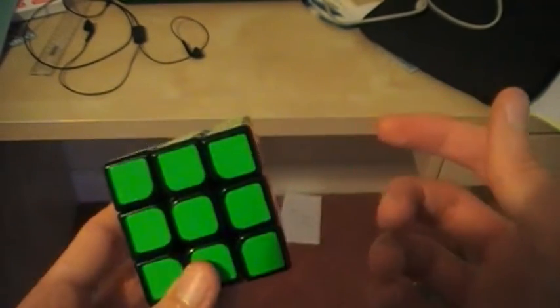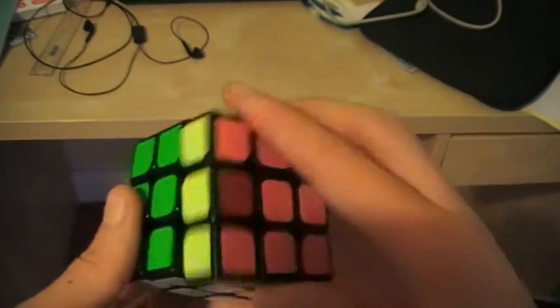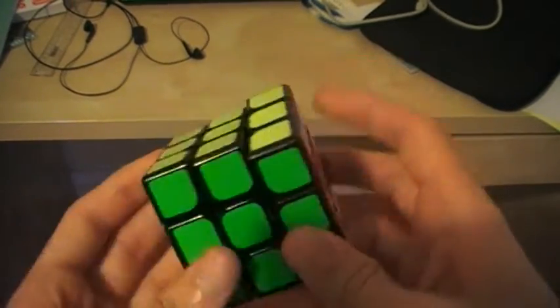Again, if you want to do this case with the bar on the front instead of the back, you just swap the M and M' moves.